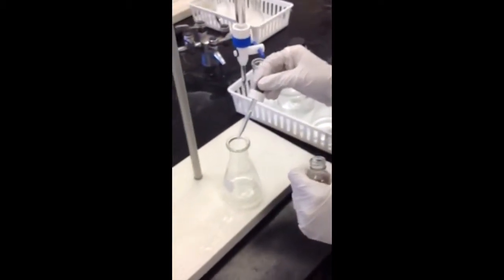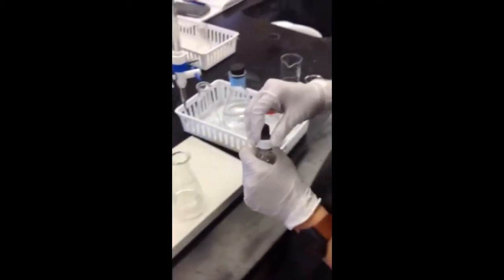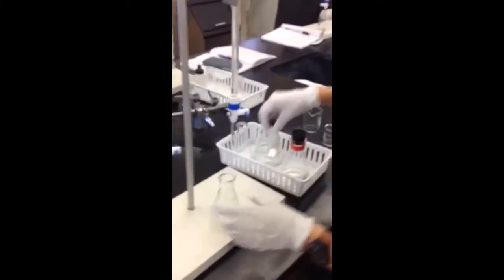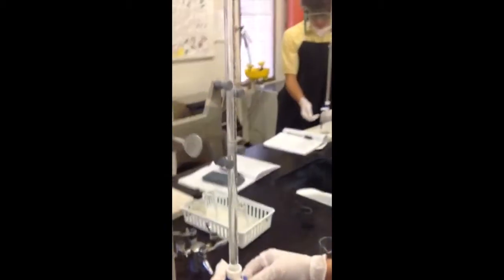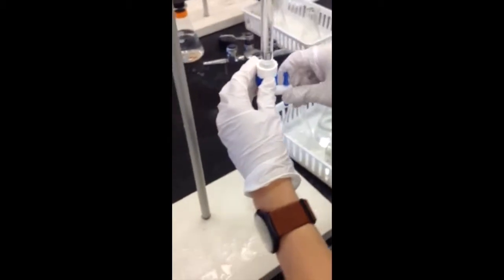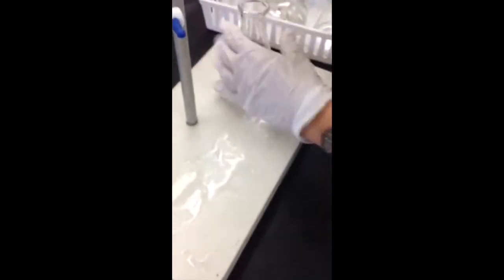The other burette was then filled with the standard base solution to a point above the calibration mark. Some of the base was then released from the burette to remove any air bubbles and to lower the volume to the calibrated portion of the burette. The volume of the base was then recorded to the nearest 100th milliliter. An Erlenmeyer flask was then placed under the base burette.